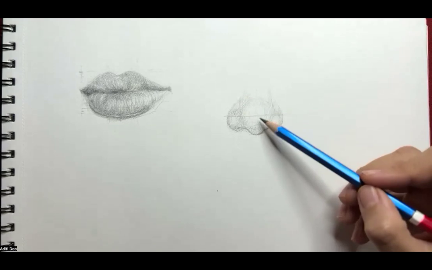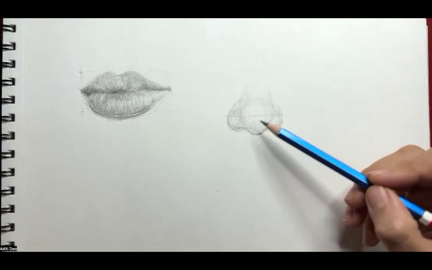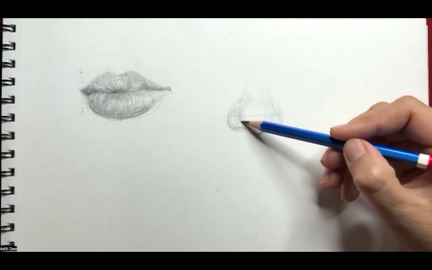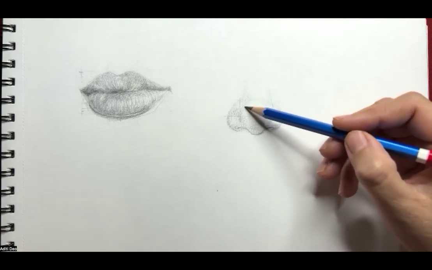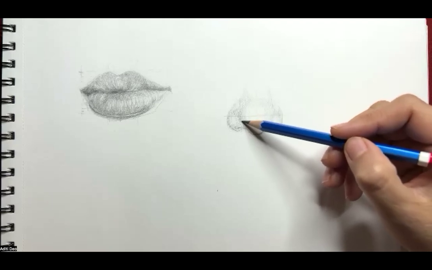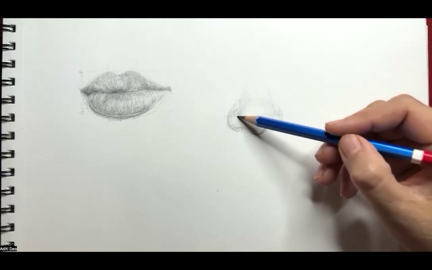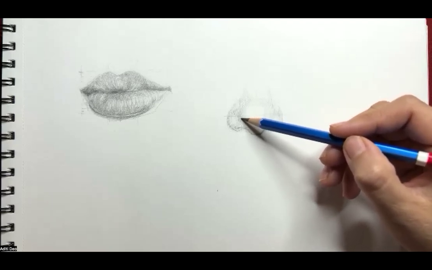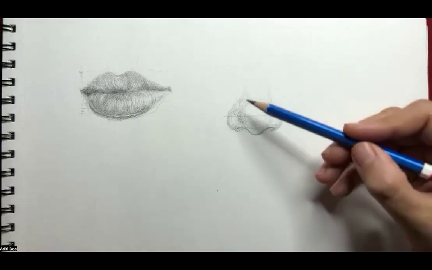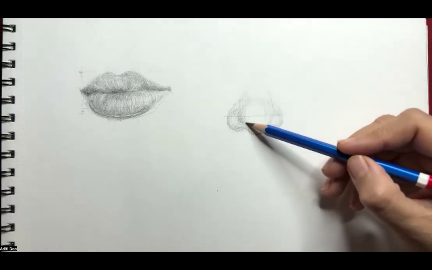So with every layer of shading that you do, you come inward a little bit, just a little inward, inward, inward. And in order to get depth, you ought to shade the darker parts in a smaller section than the medium dark parts each time.